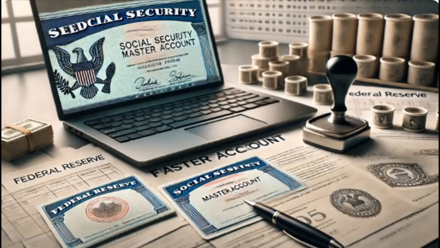Understanding the Master Account. Welcome to Understanding the Master Account. In this video, we'll dive into what a master account is, how it ties to Social Security, and what it means in the financial world. If you're interested in financial sovereignty, understanding routing numbers, and managing accounts with the Treasury, you're in the right place.